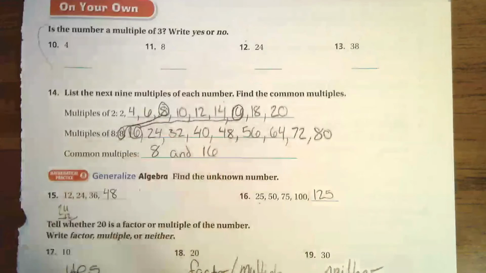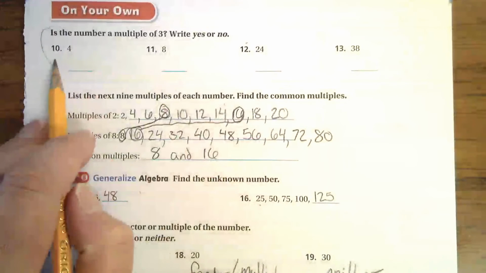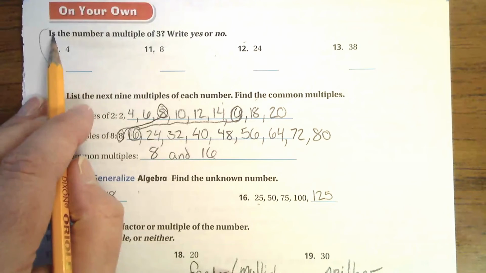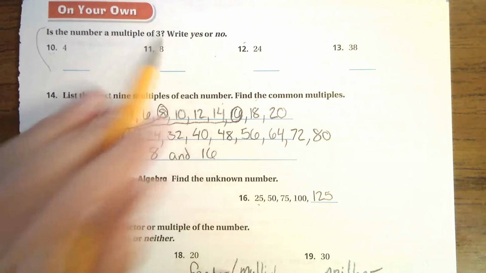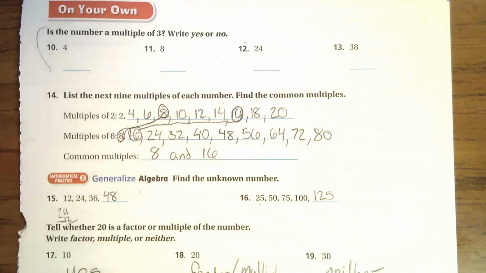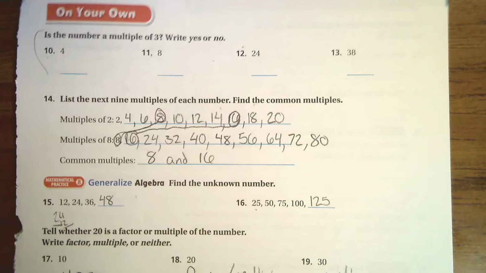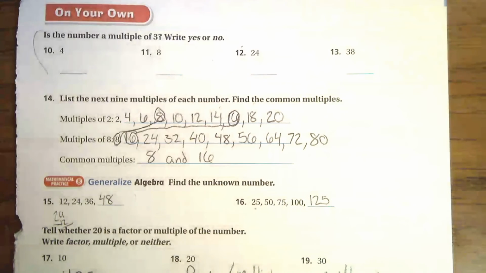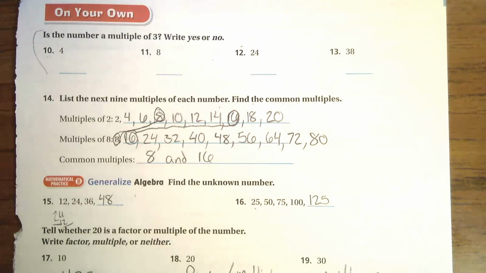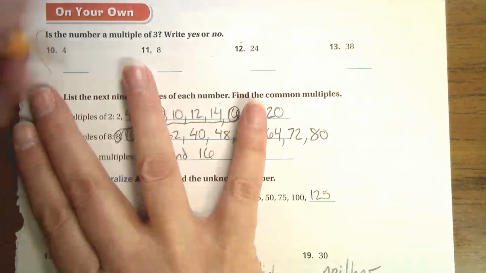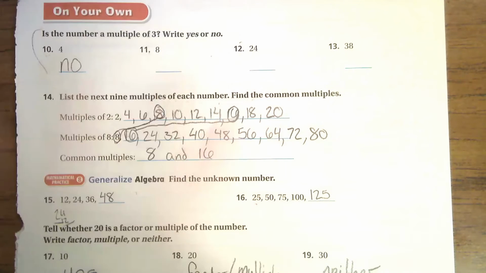Okay, welcome back. Let's start at 10. We're looking to see, is the number a multiple of 3, right? Yes or no? So multiples of 3 means we're going to 3 times something equals this number. So 3 times something equal 4? No, it's way too close to 3. So the answer is no, it's not a multiple.